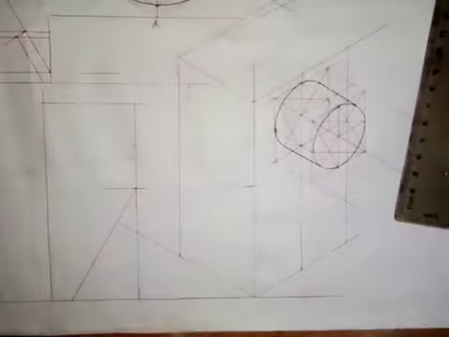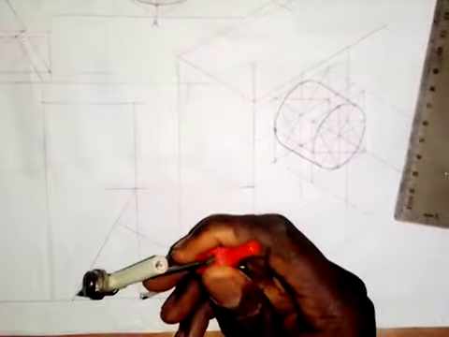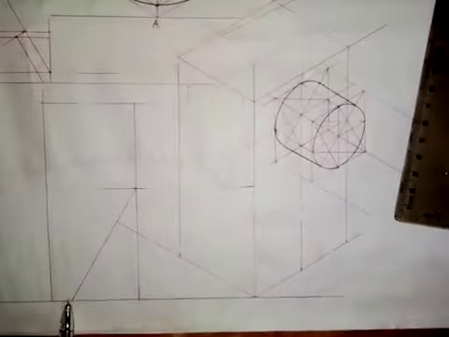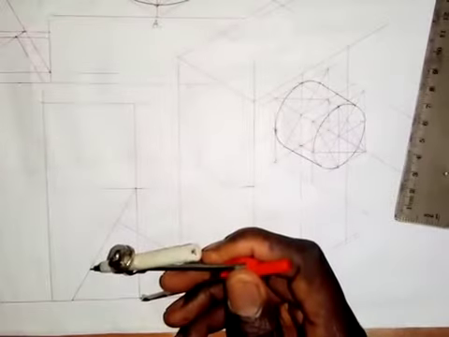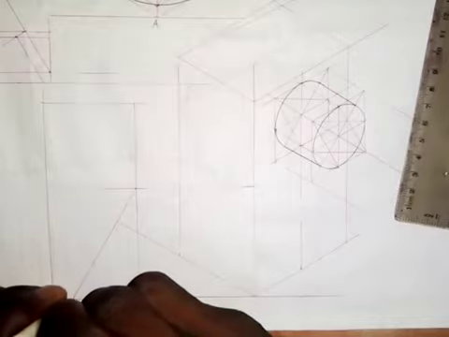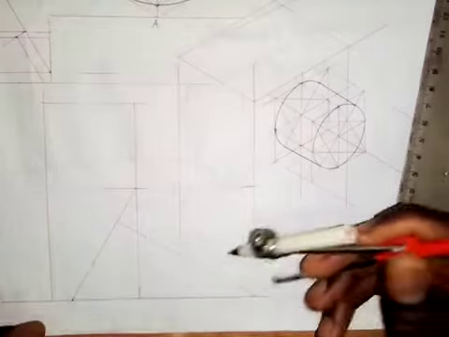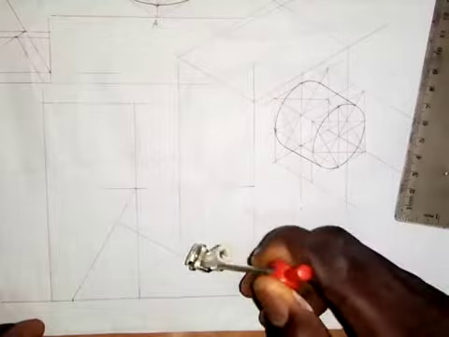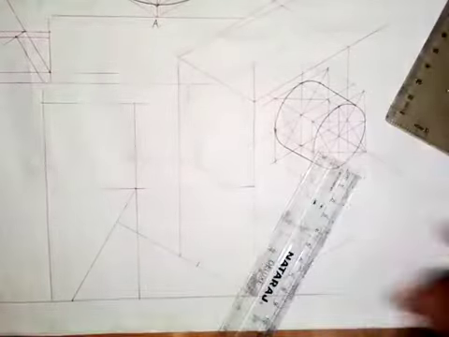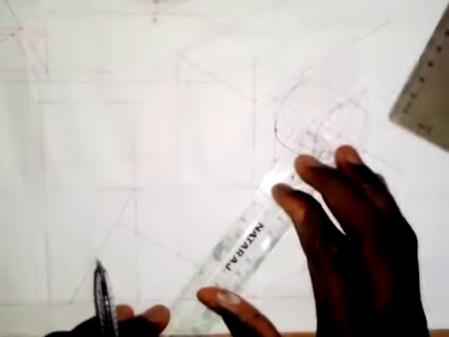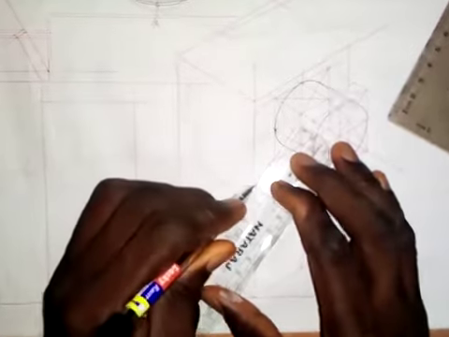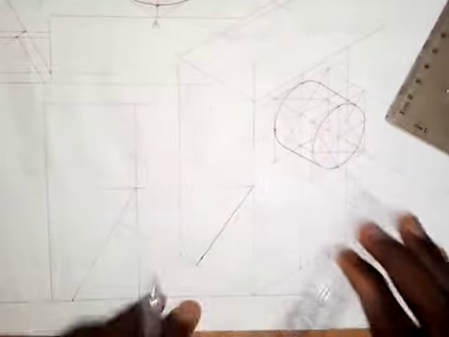Making an arc here, then I will also take the distance from here to this point. So I will take this distance from here to here. I put it at this point here and I make an arc here. With what I've done here, all I need to do now is to join. So I'll join this together like this.